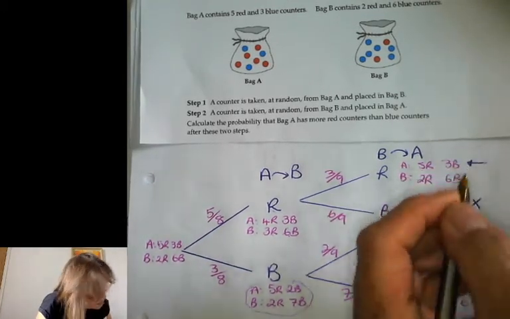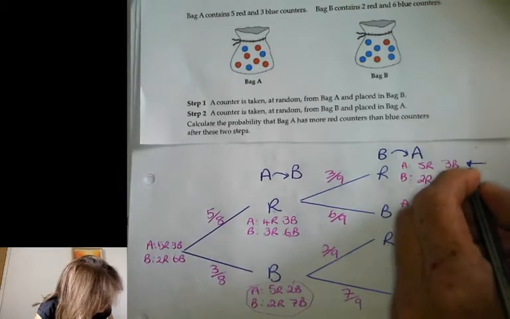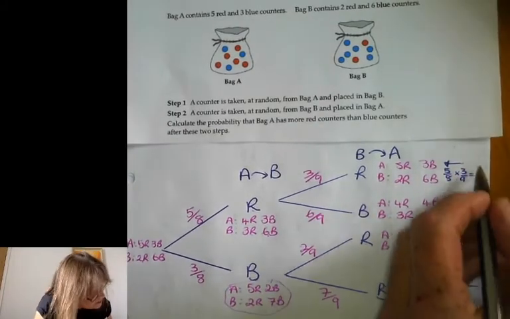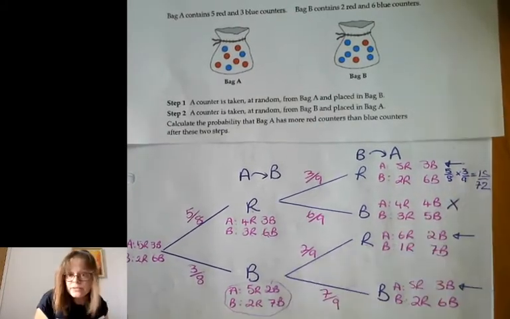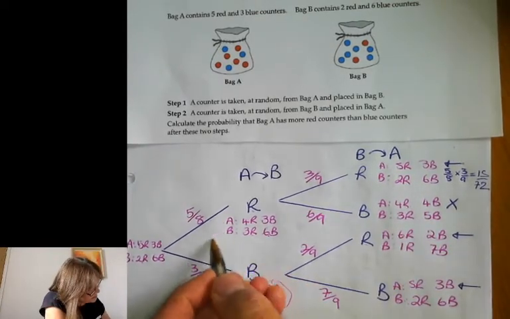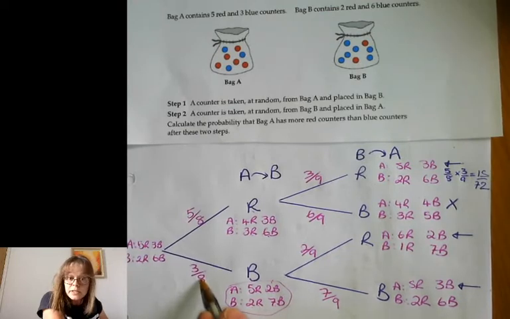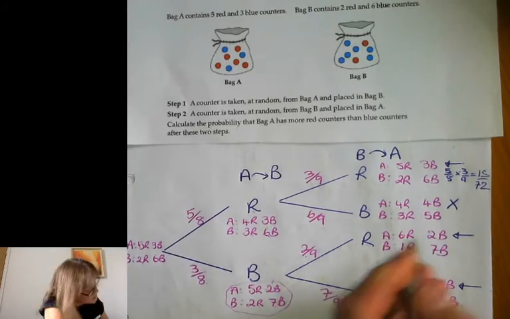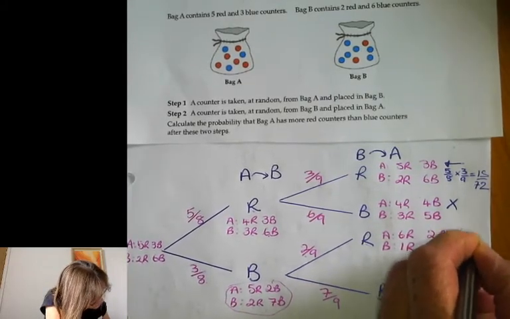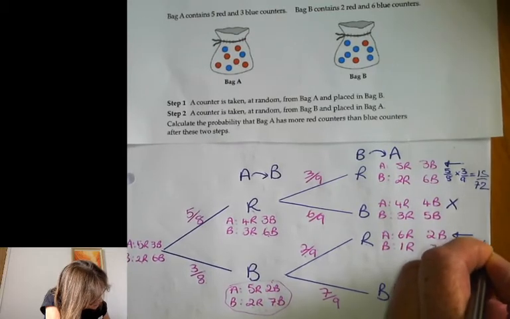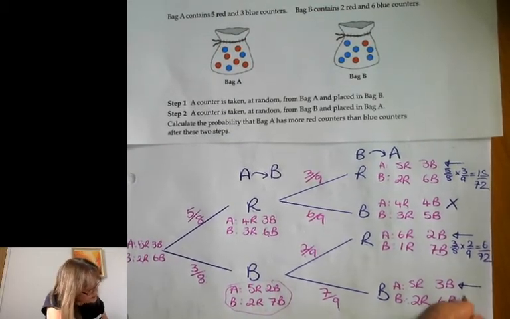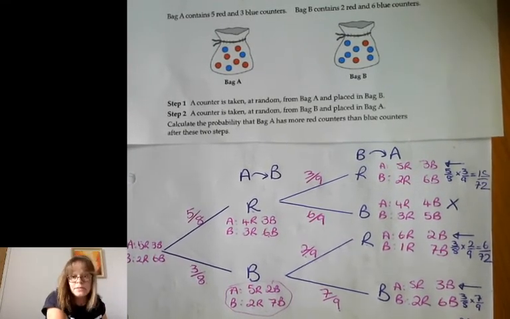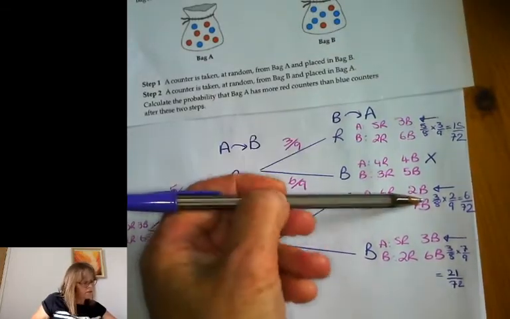So here, I've run out of space on the end here. I'll see if I can squeeze it in. I'm going to do 5/8 times 3/9, which I've got as 15/72. Squeezing it in. And notice I'm not simplifying it because I'm doing it without a calculator. I'm just going to leave it as it is. It will make the adding up at the end much easier. So in this one, I've got 3/8 times 2/9, 6/72. And in this one, I've got 3/8 times 7/9, and that's 21/72. So I wanted this one, and this one.